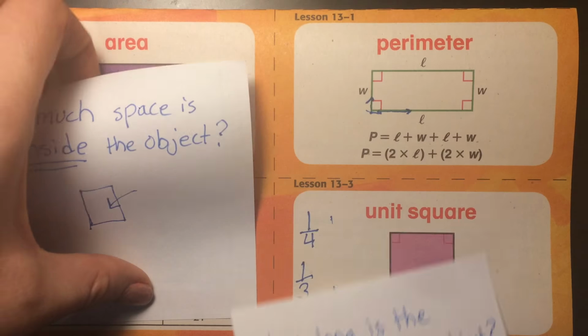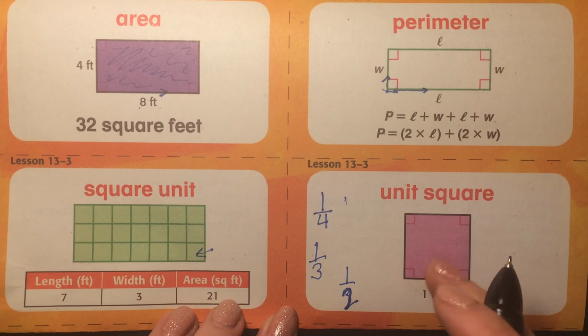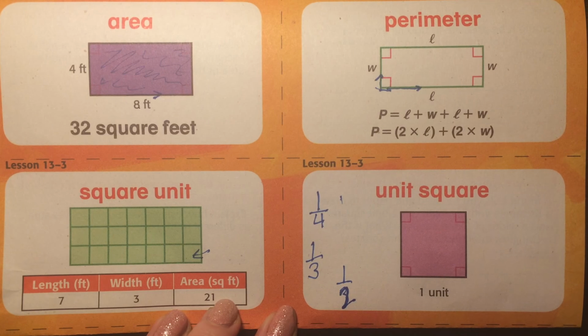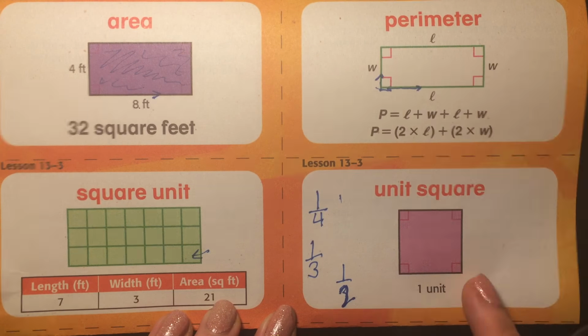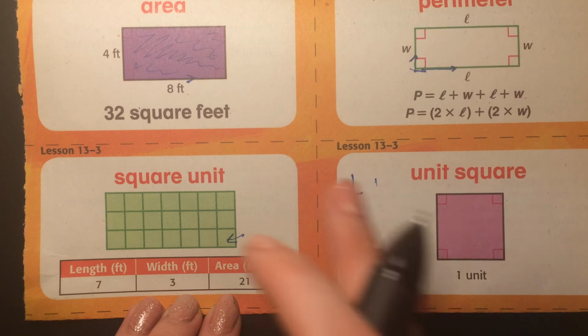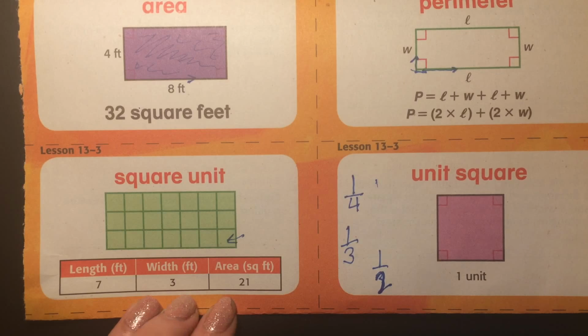And then when the book talks about unit square, it means one tiny square of whatever unit you're talking about. So inches or centimeters or miles, it's one in an object, so a square unit. So we have a unit square inside of the square unit. Okay?